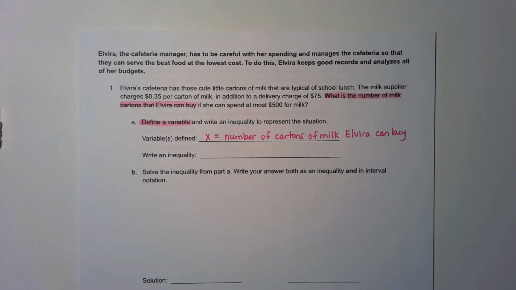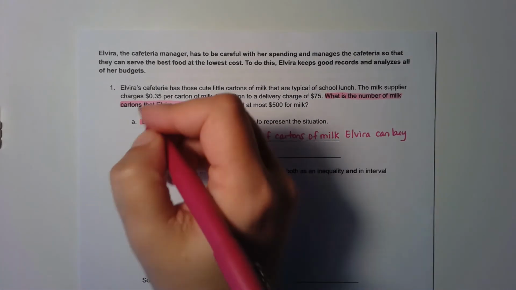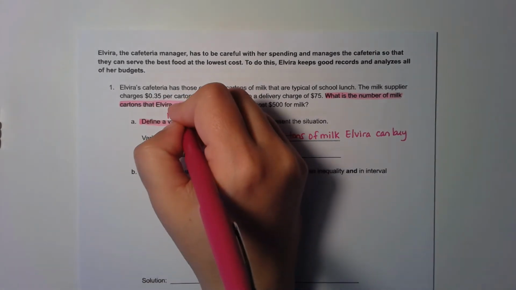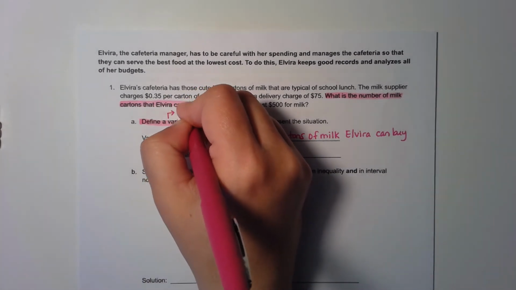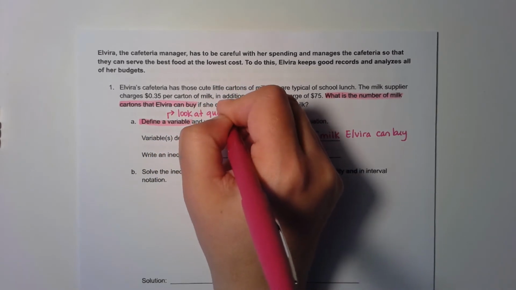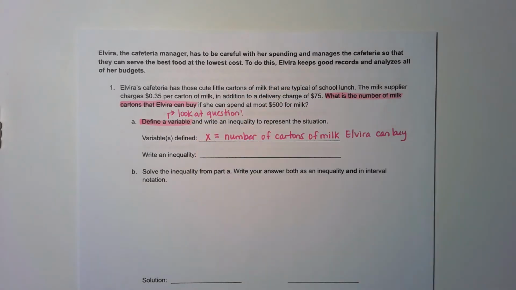Whatever the question is always going to be what you use as your variable. So my hint to you would be, whenever I ask you to define a variable, this is always going to be, look at what the question is asking you to find. If the question asks you to find how many pairs of shoes you can buy, then your variable is going to be how many pairs of shoes you can buy.